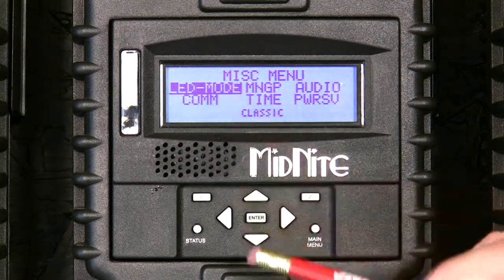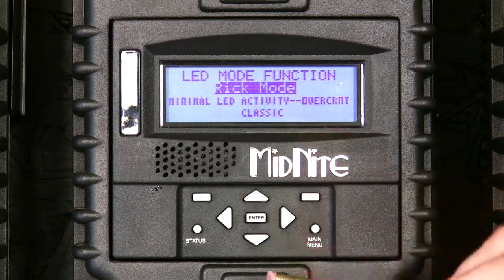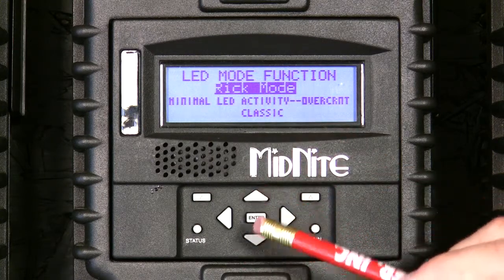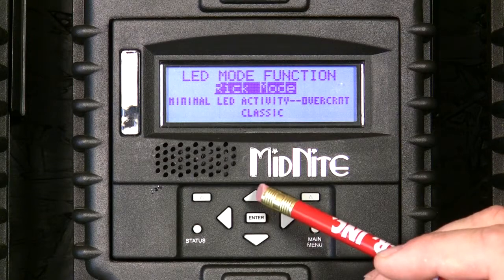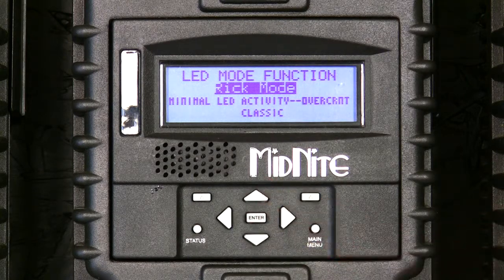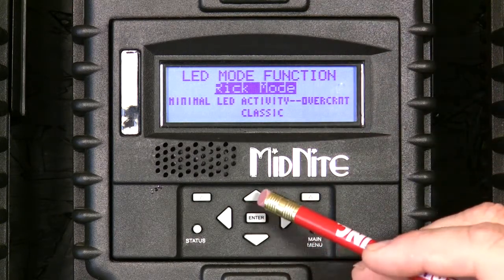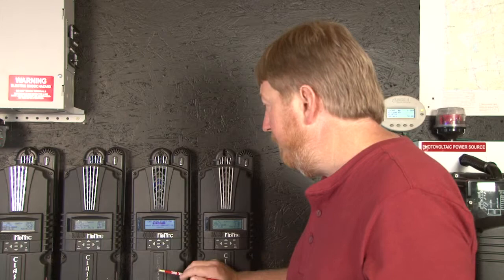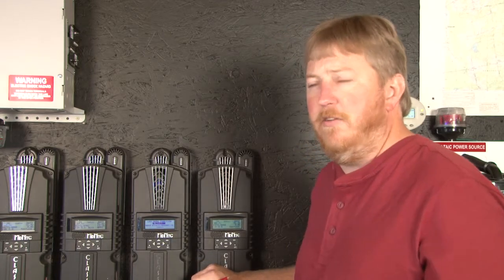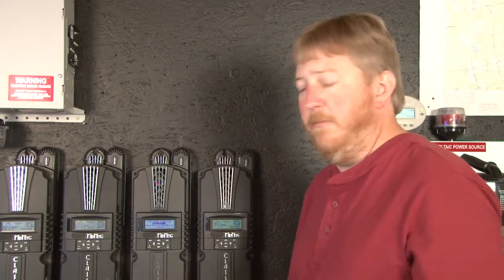Here we've got LED mode. We'll press enter. RIC mode, I believe we actually have a video about RIC mode. You can see our website about that. RIC mode basically turns all LEDs off unless there's a fatal error. RIC hates blinky lights, so therefore we named it RIC mode. Blinky mode, really useful for discos, parties. You got multiple Classics, you get them all in blinky mode. It's pretty cool.